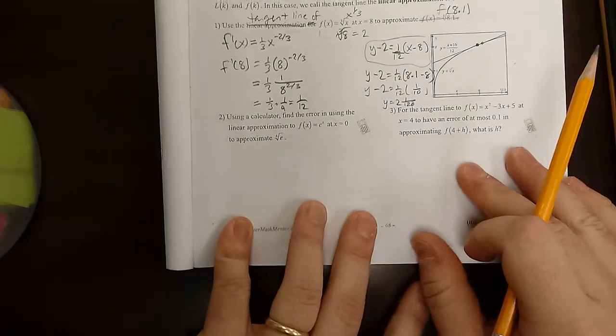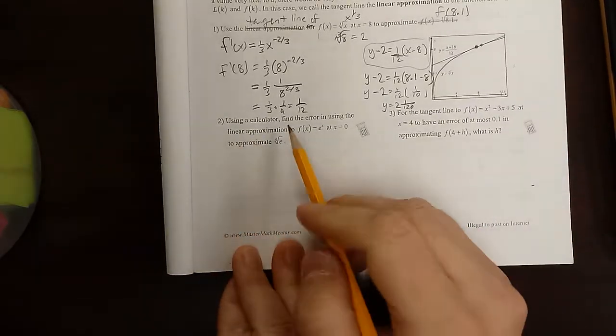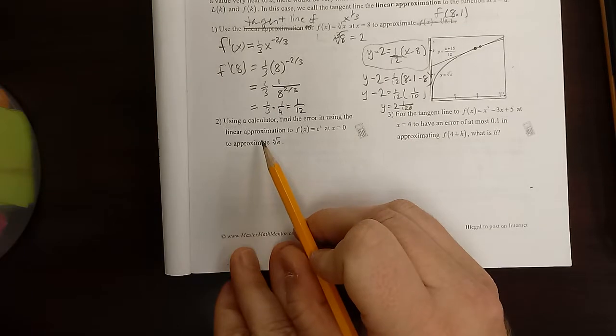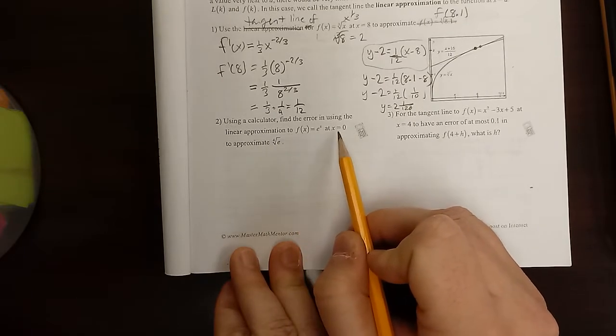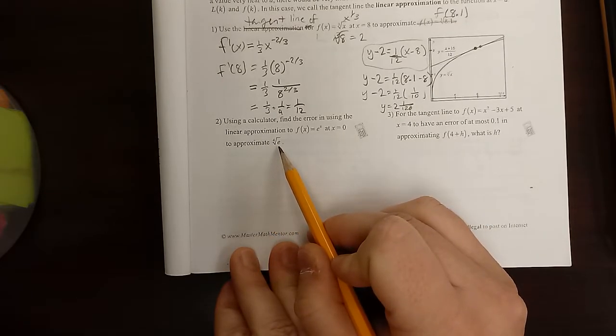So, fantastic. Using a calculator, find the error in using the linear approximation to f of x at x equals 0 to approximate the 4th root of e.